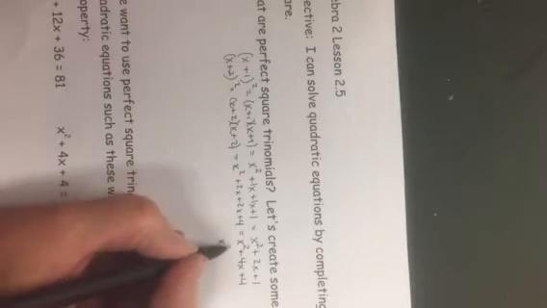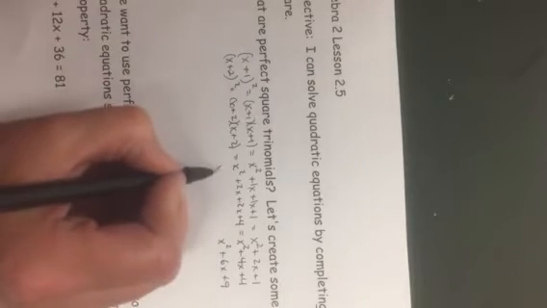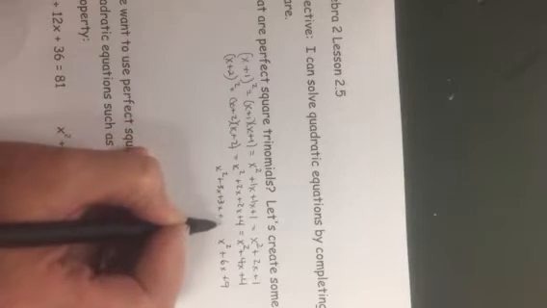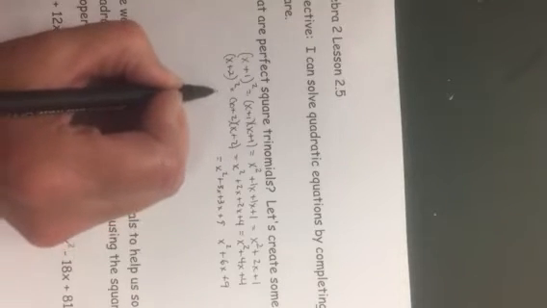So if I had x squared plus 6x plus 9, it would have to be x squared plus 3x plus 3x plus 9, which in turn would make x plus 3 times x plus 3, or x plus 3 all squared.